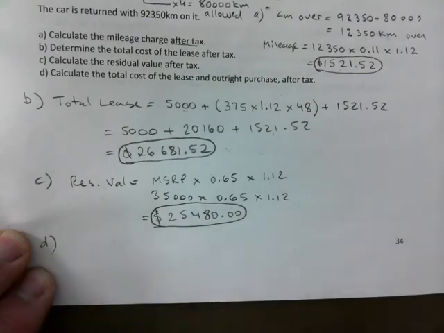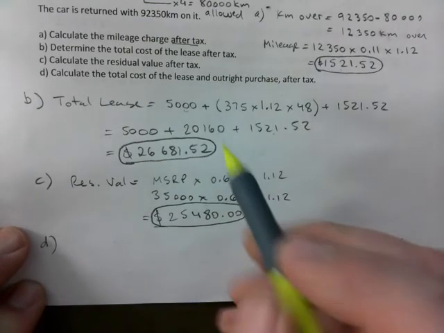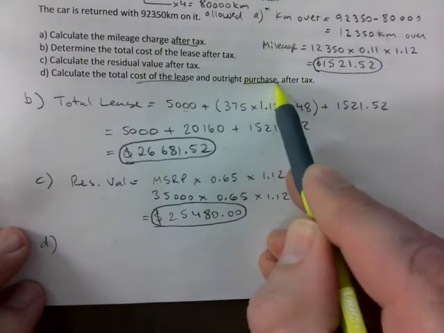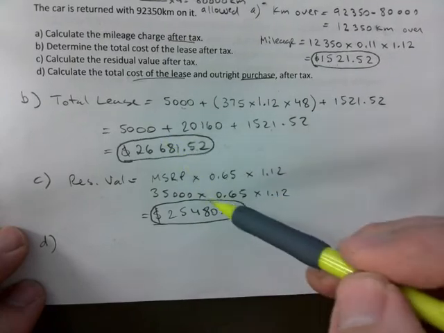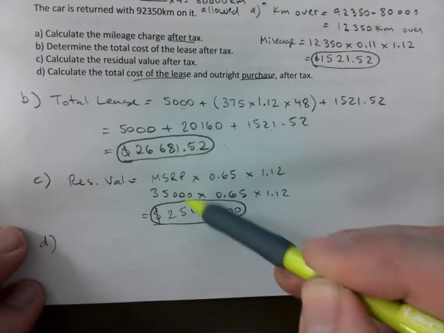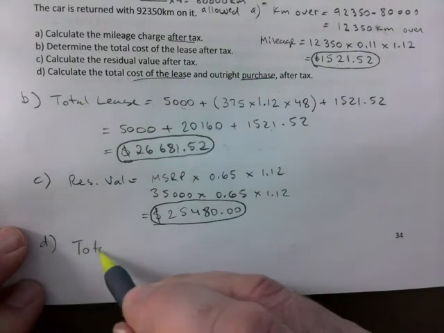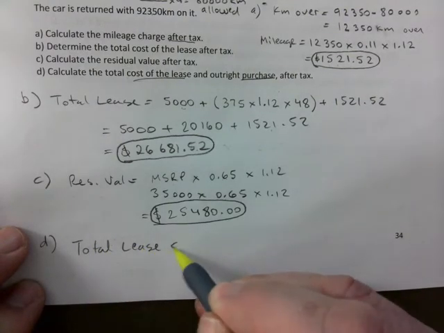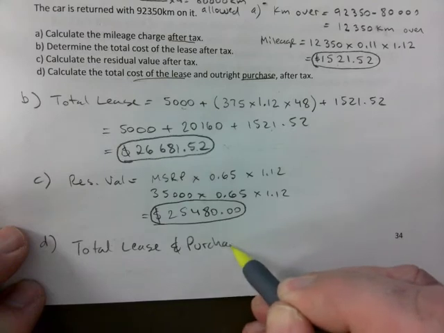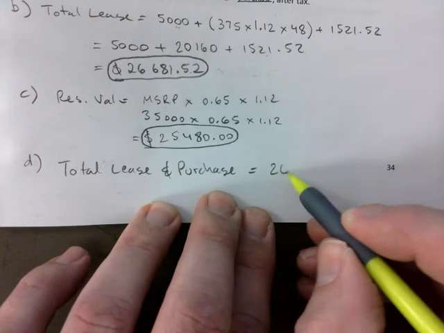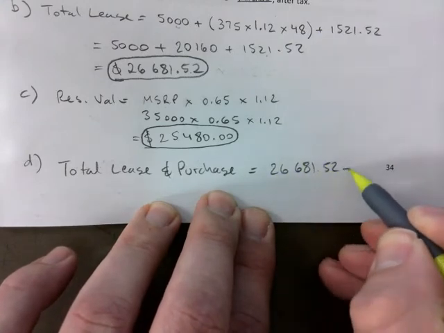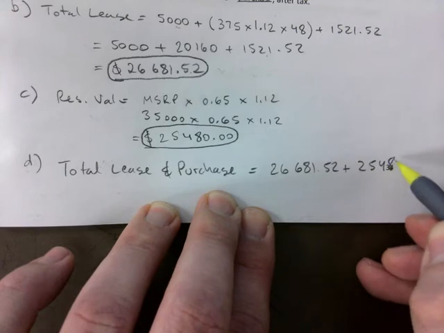D, calculate the total cost of the lease and outright purchase after tax. So it's lease and purchasing. Like if you were to do both, right? So we figured out the total lease, we figured out the total cost of purchase. So it's basically just adding these up. Total lease and purchase, right? Total lease and purchase. Always show your work, even just so you can go back and check.